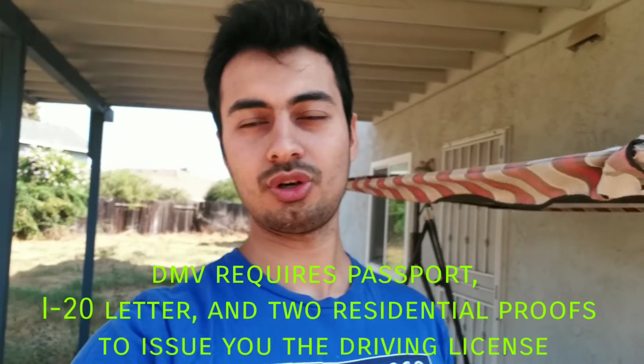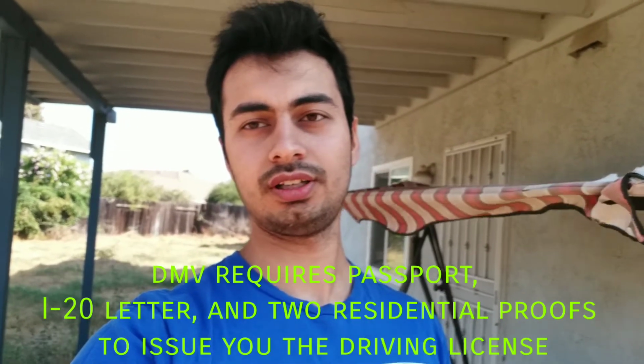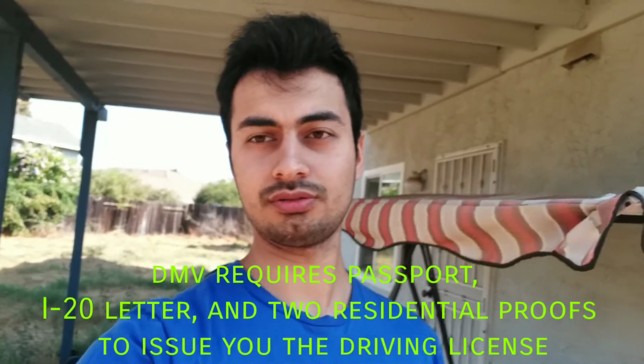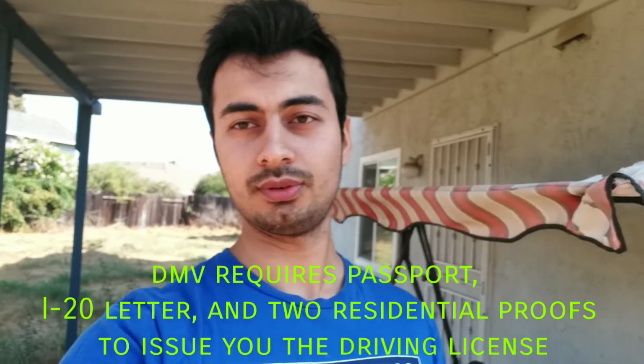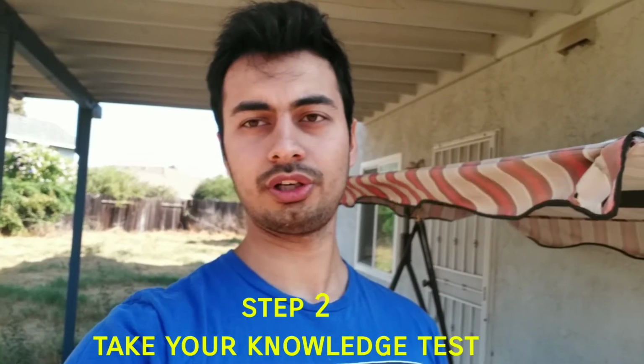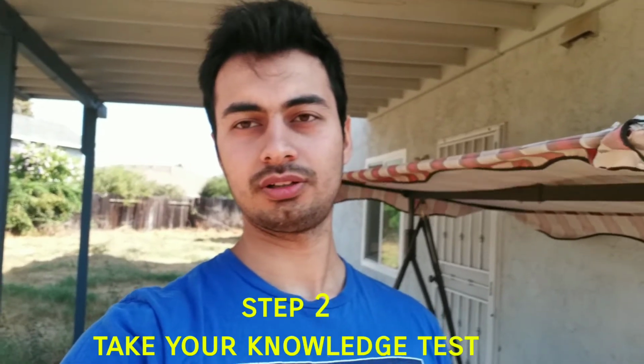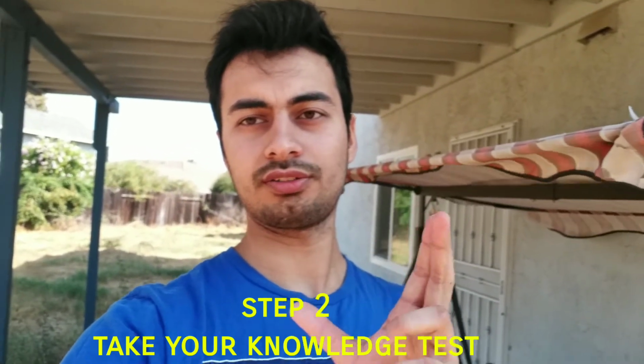And you need your passport, and you need your I-20. The I-20 is the letter that you get from your university. So when you have those documents, you're ready to go. You go to the DMV, fill out the application, give all those documents, and they will ask you when you want to take a knowledge test. The knowledge test is on a computer, or you can take it on paper. They will give you a book so you can study before you go to take the knowledge test.